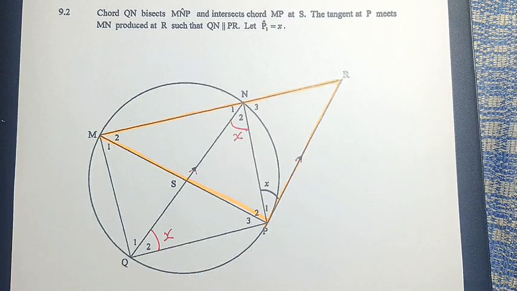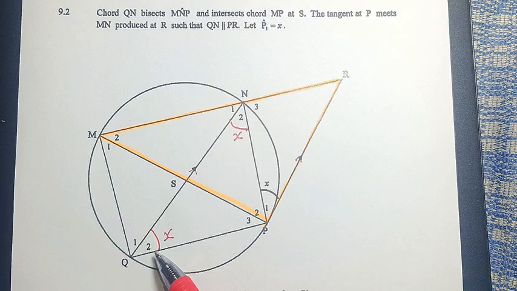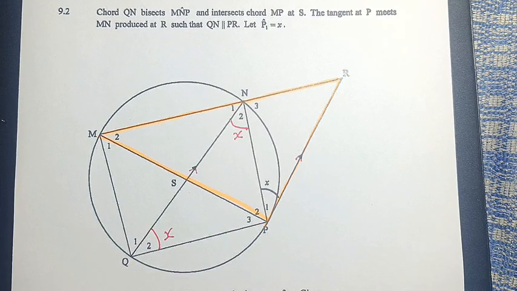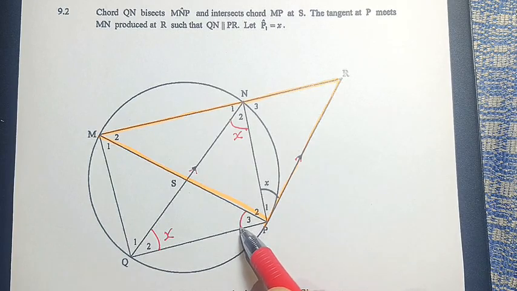If I can prove that angle P3 is also x, then I can prove this is an isosceles triangle. This is angle P3.